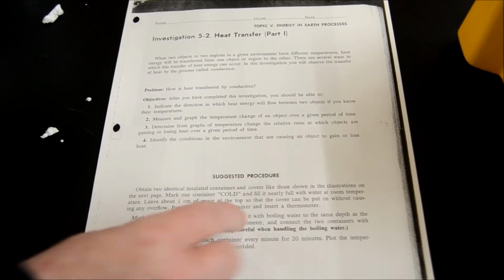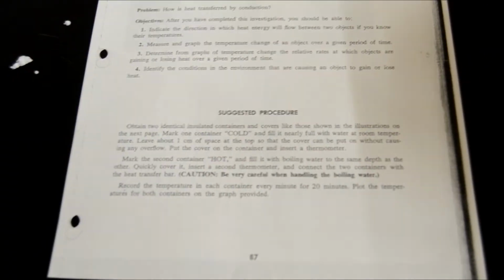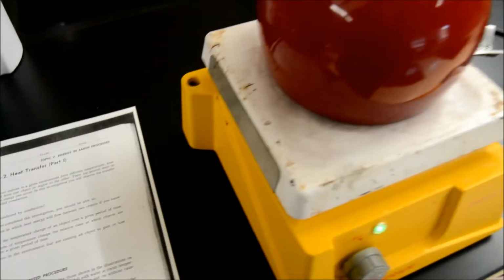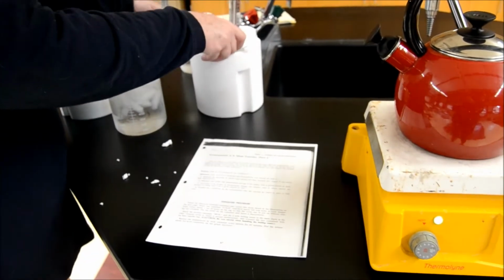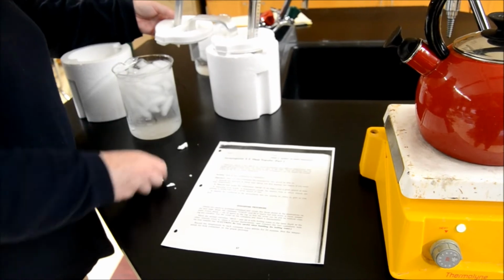All right, so again, little change. It's not room temperature. It's hot water versus ice cold water minus the ice. Okay, be back in a minute.